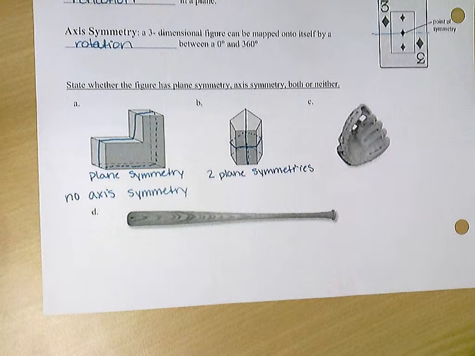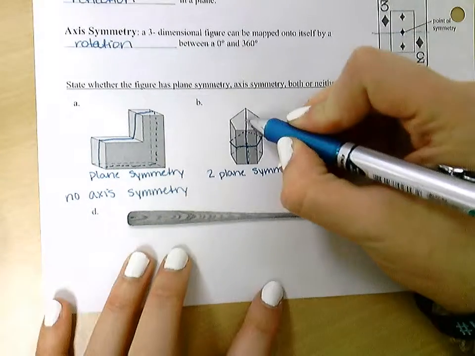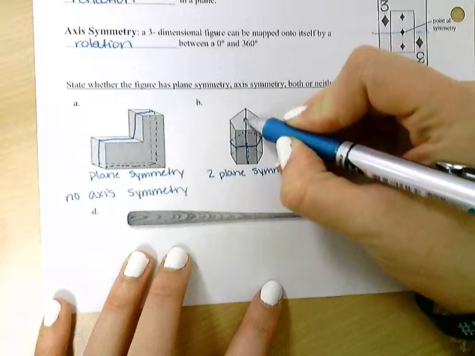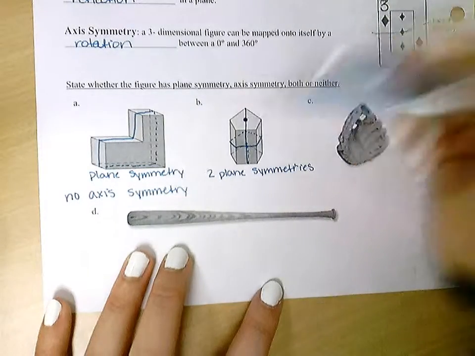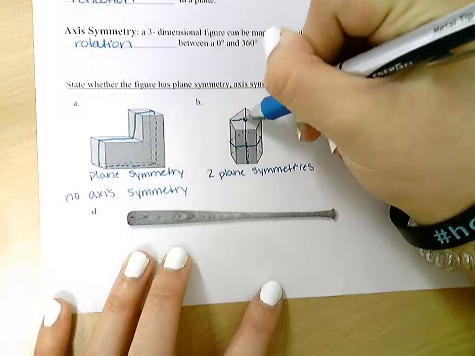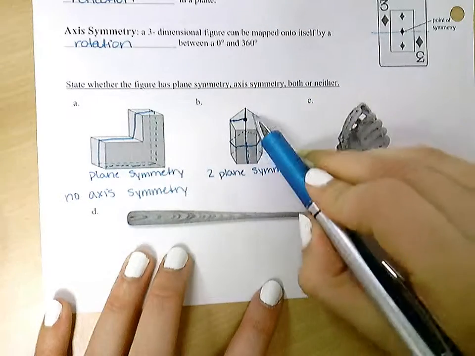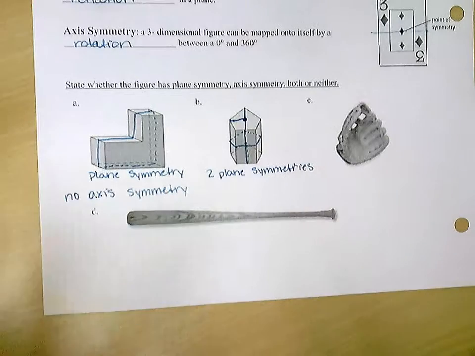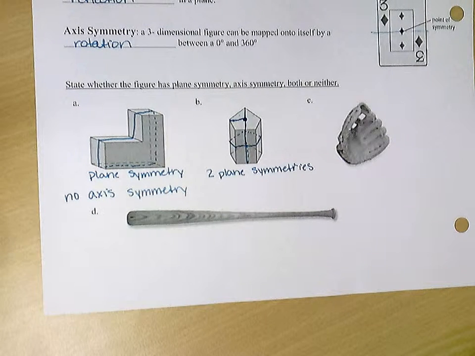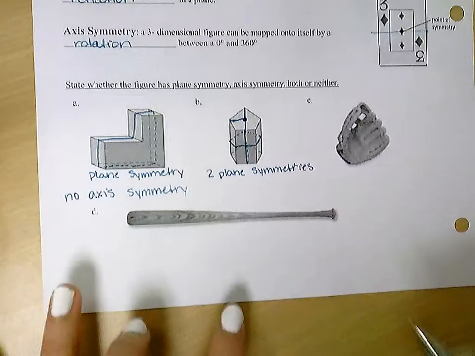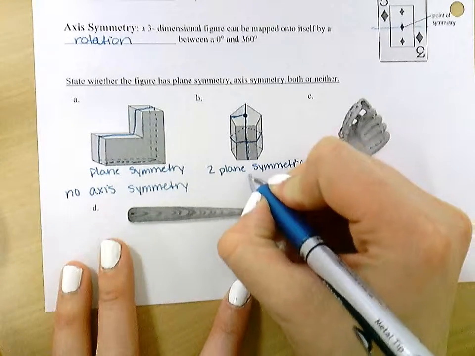What about axis symmetry? Again, this is where we're taking a chunk of our figure and rotating it around a center point. If my center point is here, I can split this into 5 sections. I can take that section and rotate it around 5 times. So this one does have axis symmetry.